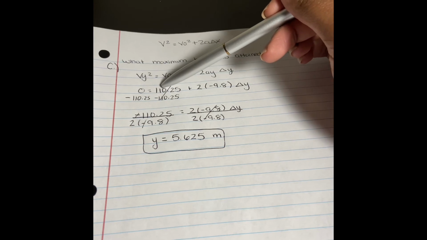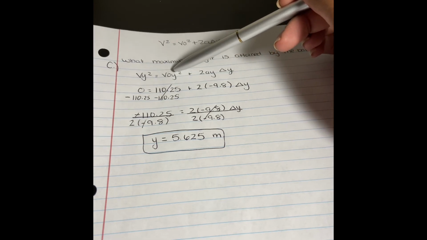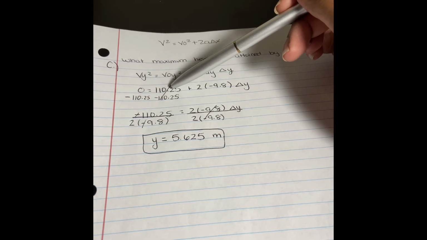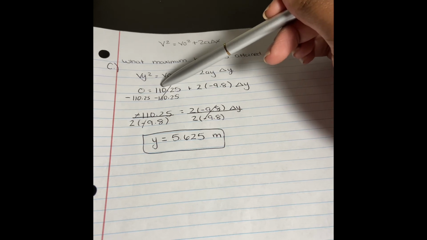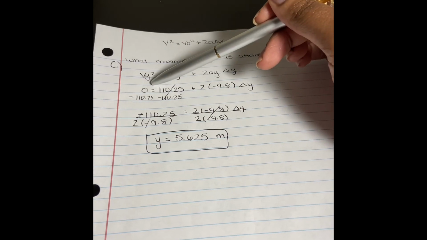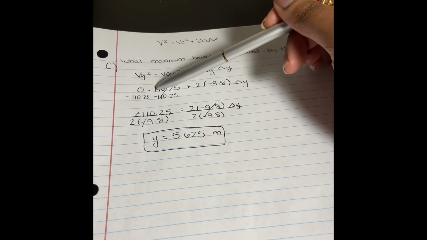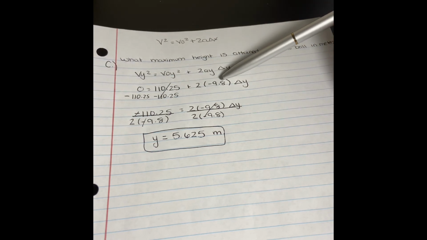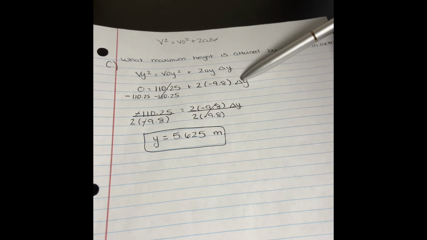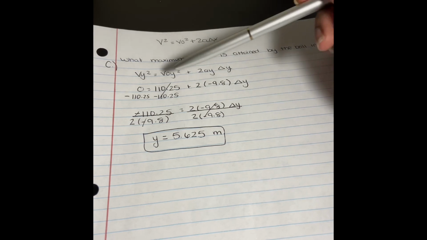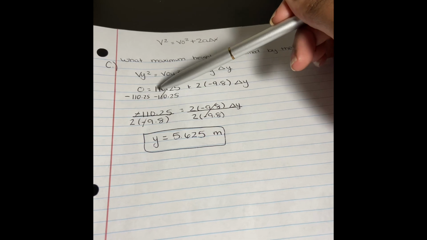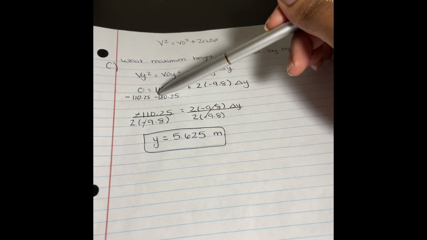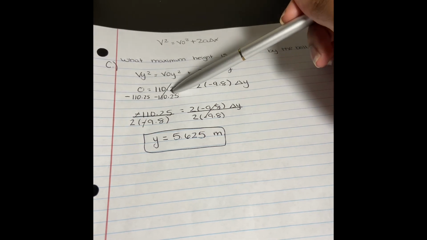You would get from squaring 10.5, you would get 110.25. So it would be 0 for the velocity equals 110.25 plus 2 times negative 9.8 times delta y. You would then subtract 110.25 from both sides.